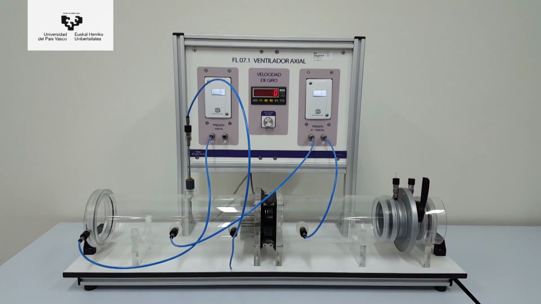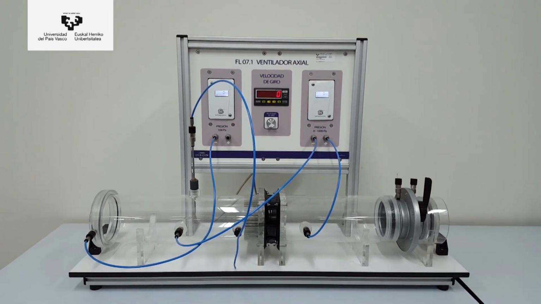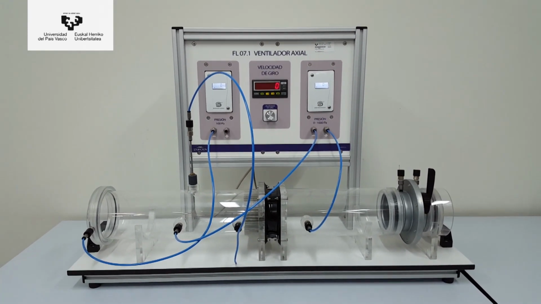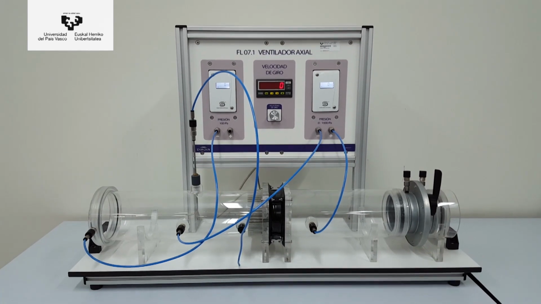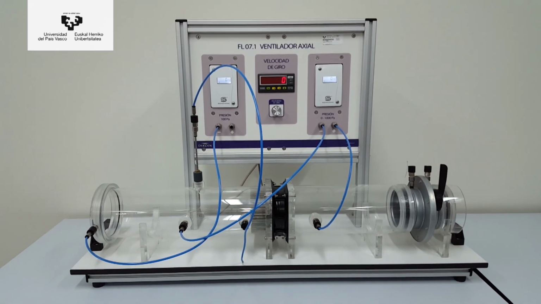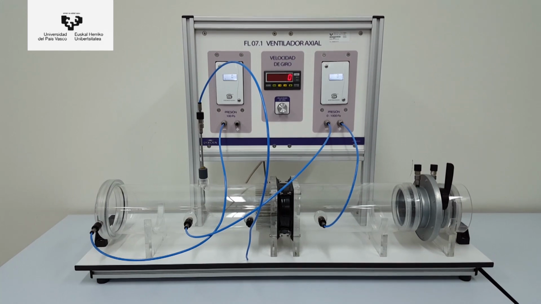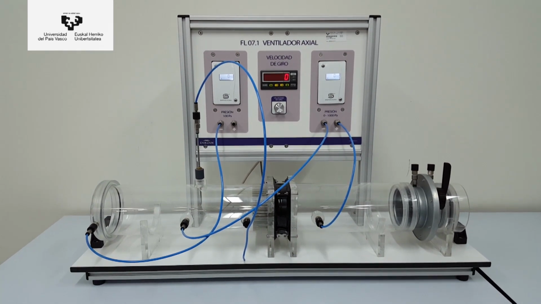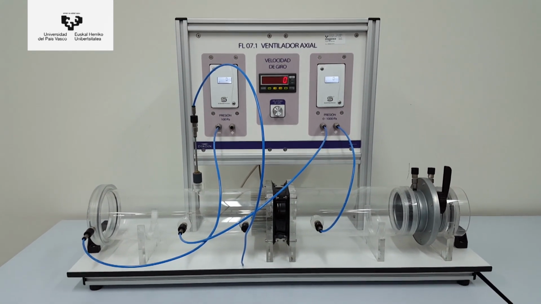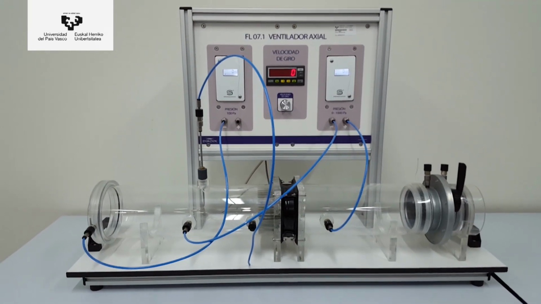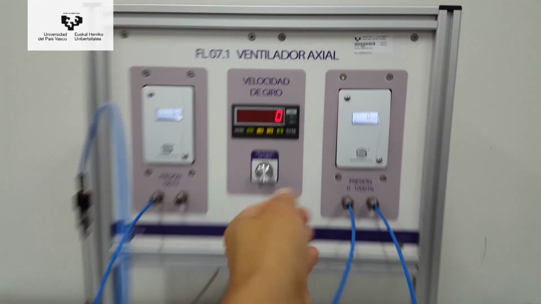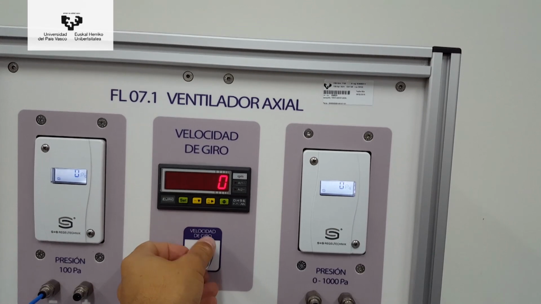Let's do a demonstration of the second part of the practical, corresponding to the calculation of the characteristic curves of the axial fan. To achieve this goal, a rotational speed is set, and the position of the iris will be modified. As a result, the pressures along the fan will also be modified.